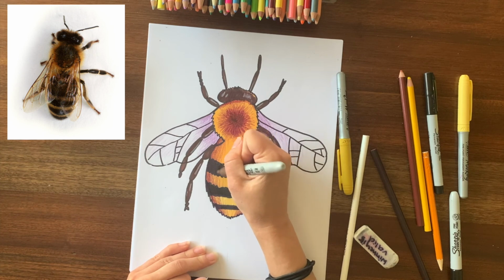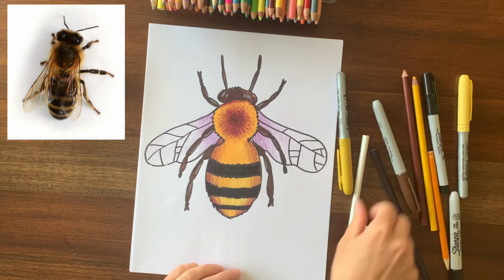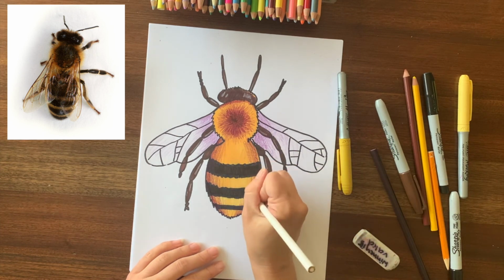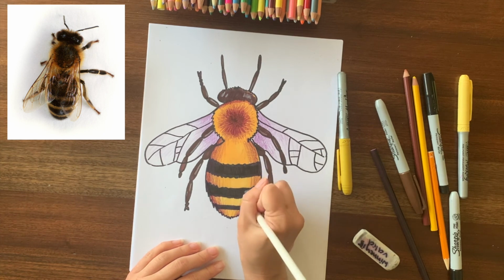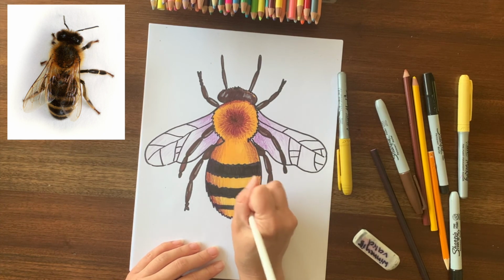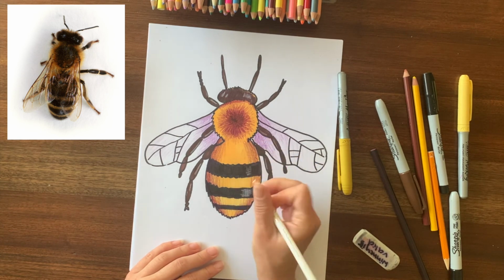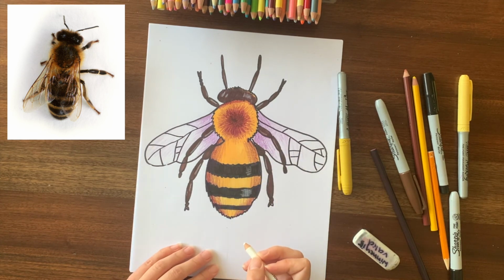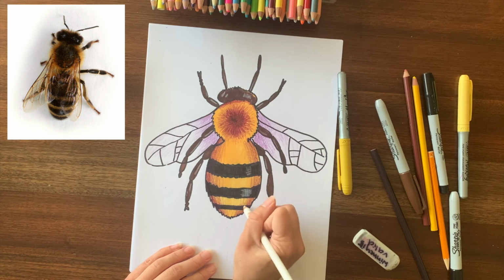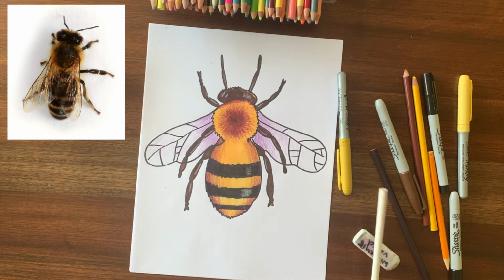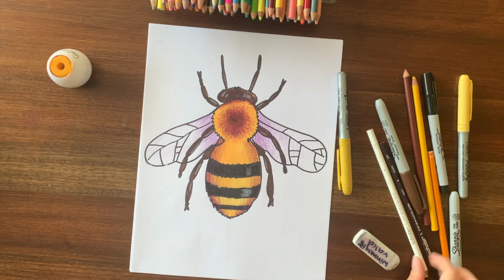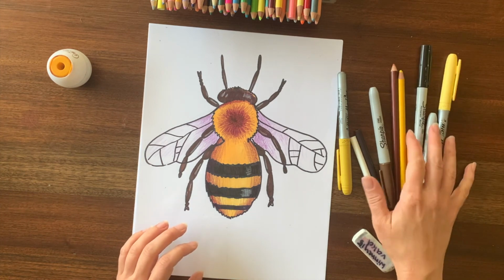I'm looking closely, and I am seeing some white areas on those stripes. So I'm just going to add those in, sort of over to the side of the bee's abdomen. And there we go, it really makes it look like it's popping out. So try out that art tip with that white pencil crayon. I think you'll really like it.